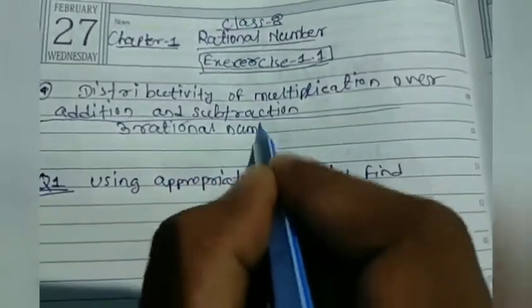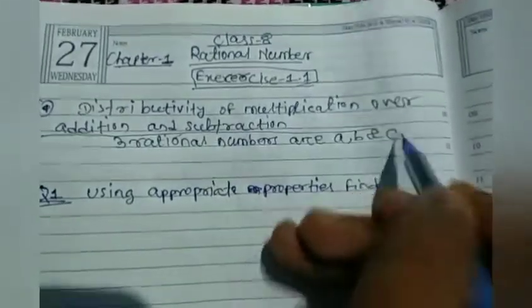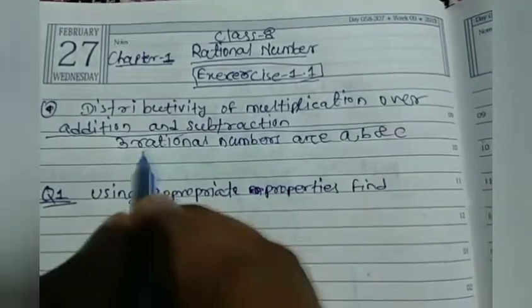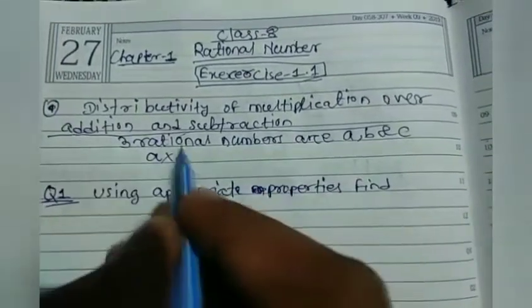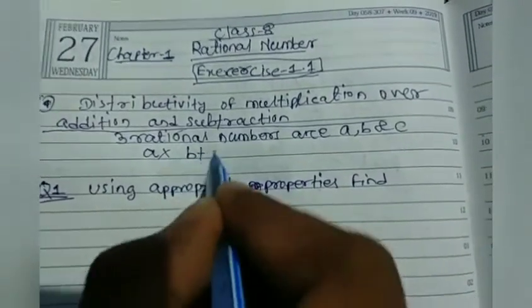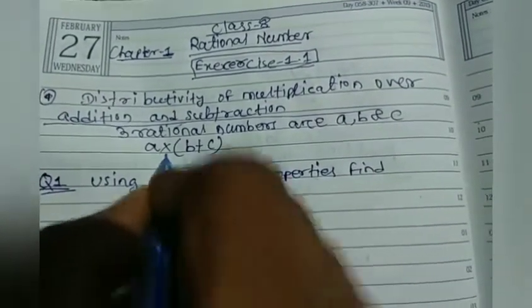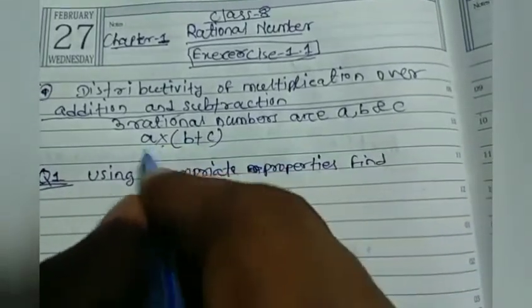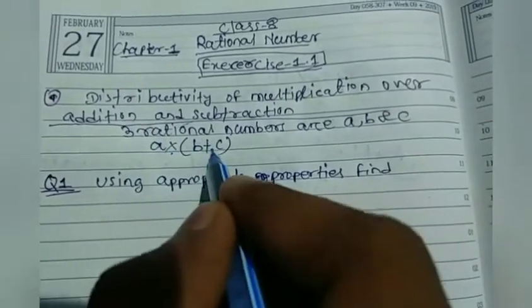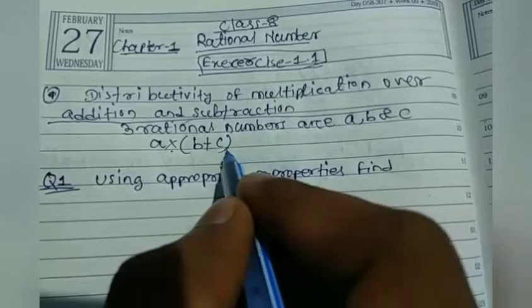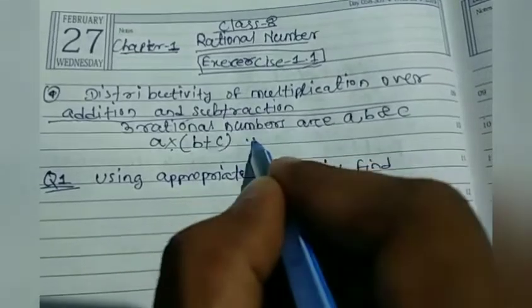Let the three rational numbers be A, B and C. Distributivity of multiplication: we multiply A with the sum of the next two rational numbers. So this is the distributivity of multiplication over addition. It means this rational number A is multiplied to the next two rational numbers distributively, that is, it distributes to both B and C.